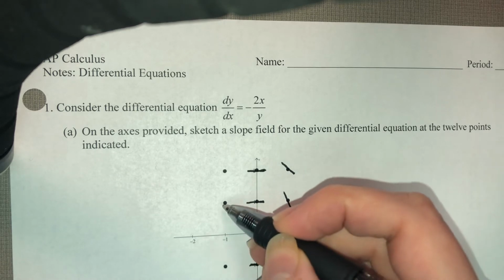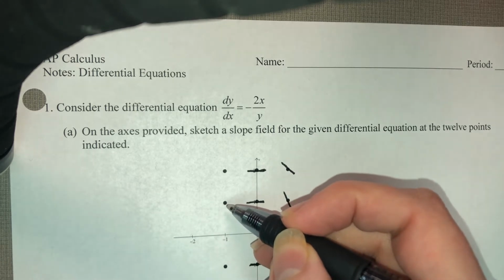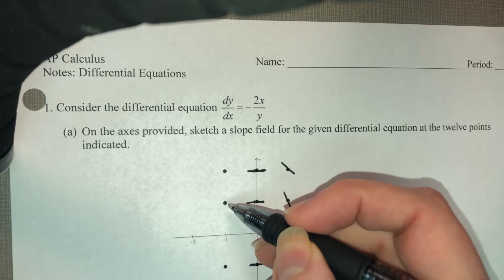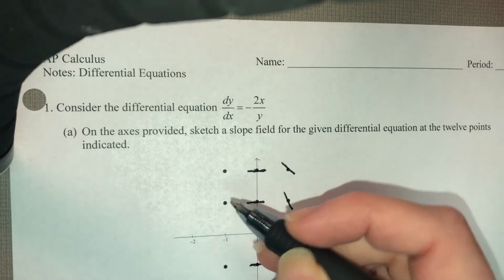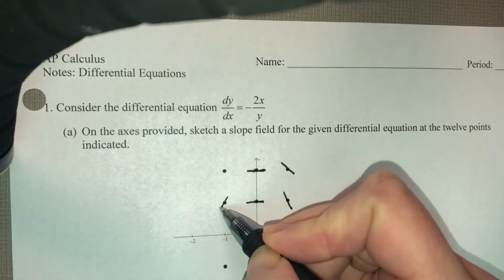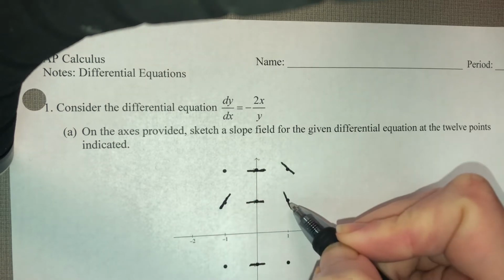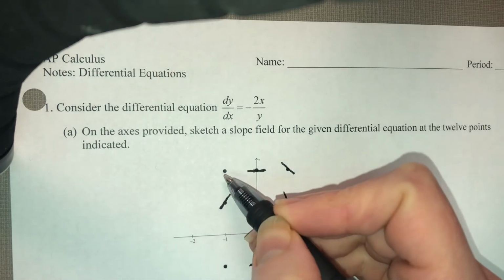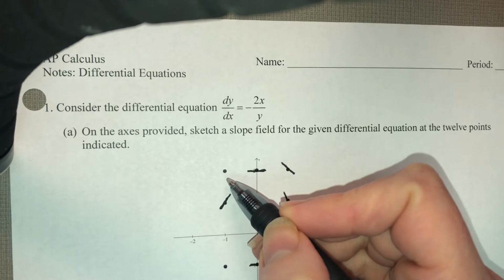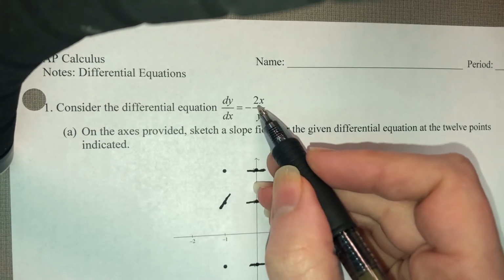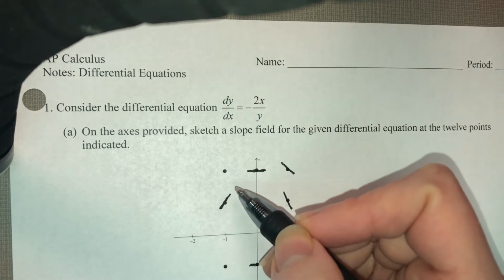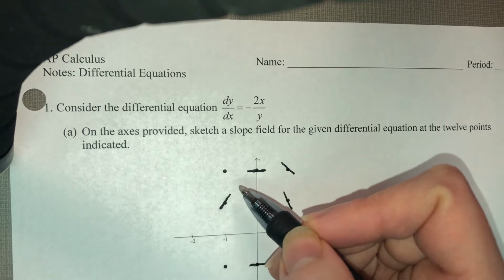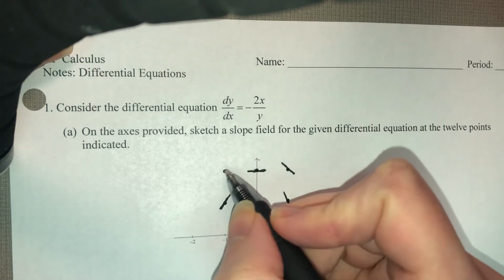What about at (-1, 1)? Negative 1 for x is going to give us negative 2 times negative 1, which is 2, divided by 1 for y is 2. So it should look like a reflection across the y-axis from the one we had to start. Next, we've got (-1, 2). Negative 2 times negative 1 is 2 on the top, and then 2 for the y, so 2 divided by 2 is going to give us 1. So this will be a reflection here.